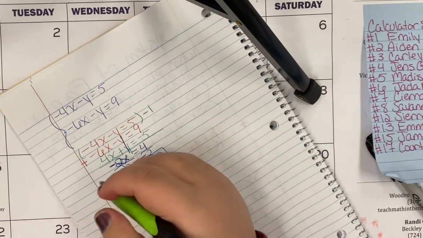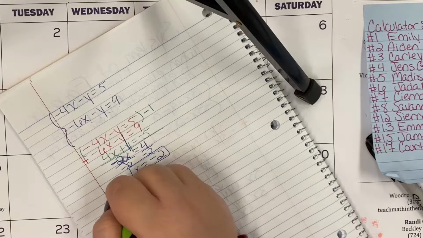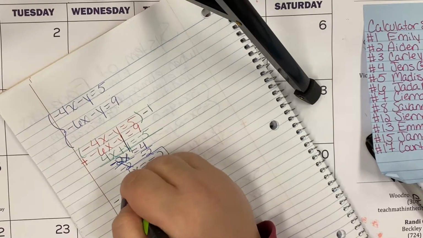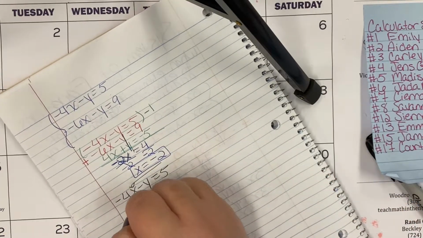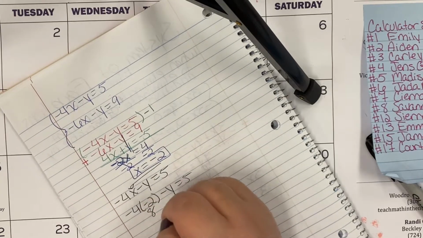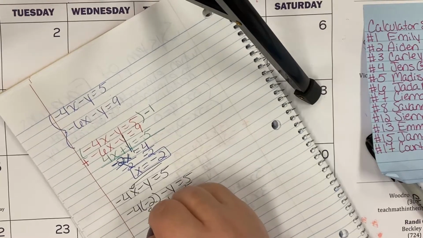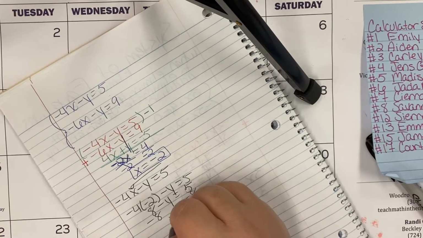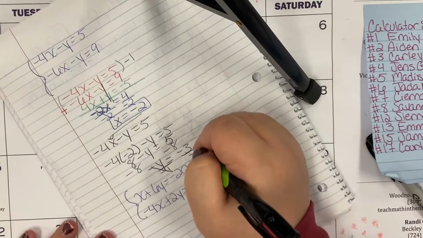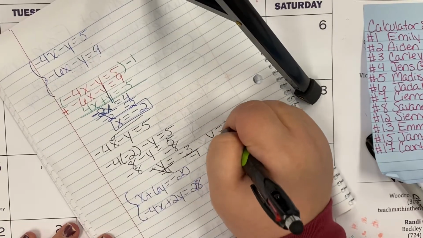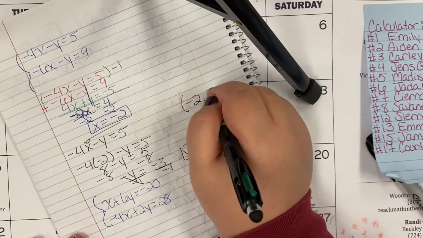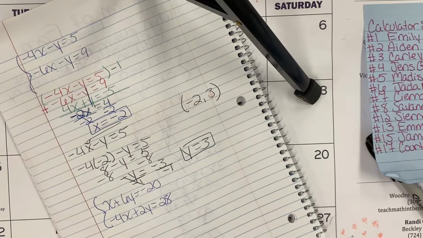So, let's go ahead and pick the first equation. Negative 4x minus y is going to equal 5. I'm going to take and plug that x in. Negative 4 times negative 2 minus y equals 5. This is going to give me 8 minus y equals 5. Subtracting 8 from both sides, negative y is going to equal negative 3, and then dividing by negative 1, y equals 3. So your answer here is negative 2, 3 will be your final answer.